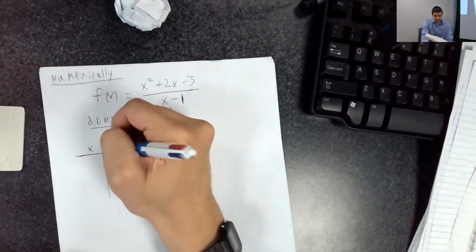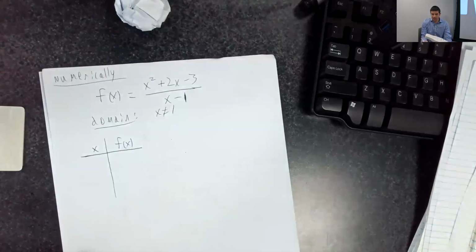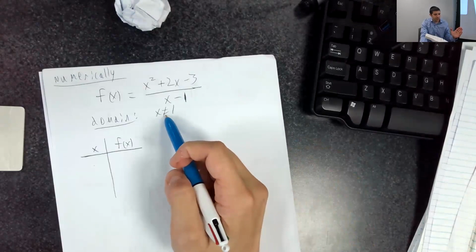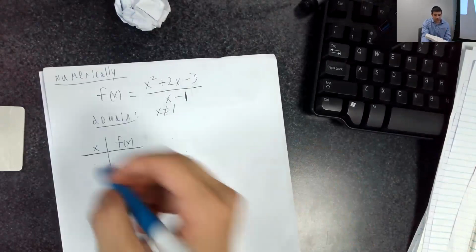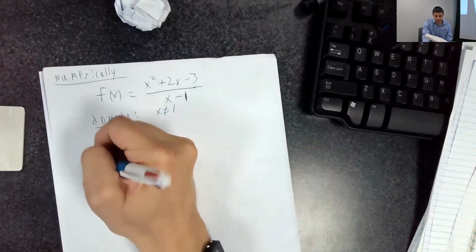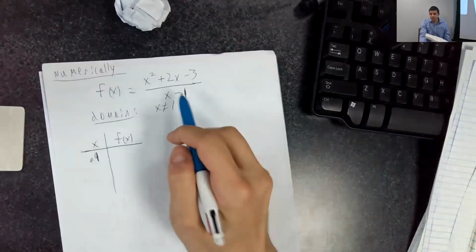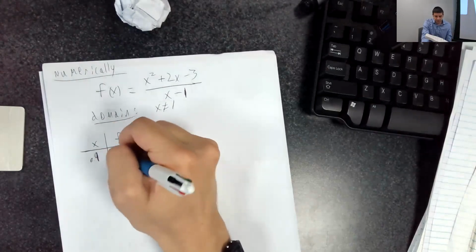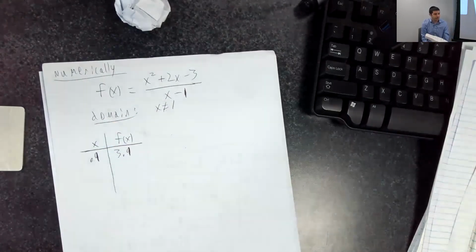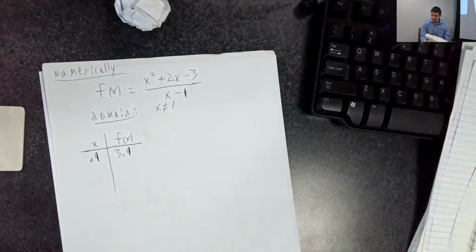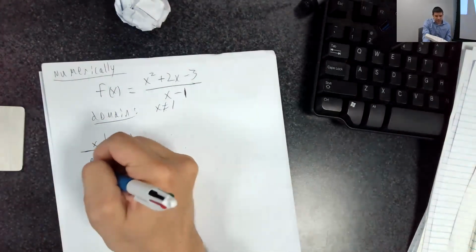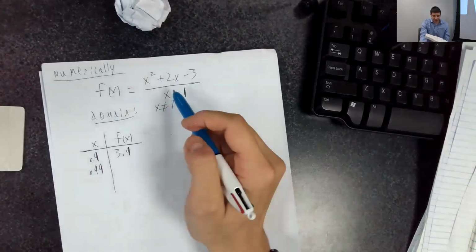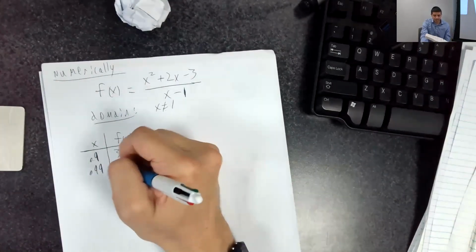So if you plug in f of x, let's say you put it into your calculator. I want to know what happens a little bit to the left of 1, a little bit to the right. I want to get close to 1. I'm going to plug in 0.9. I put it into the calculator, and you'll get 3.9. I'll get a little bit closer, 0.99. You plug it into the calculator, you'll get 3.99.